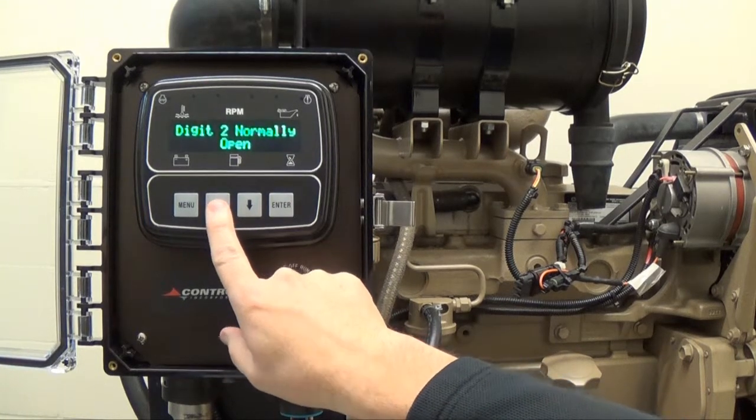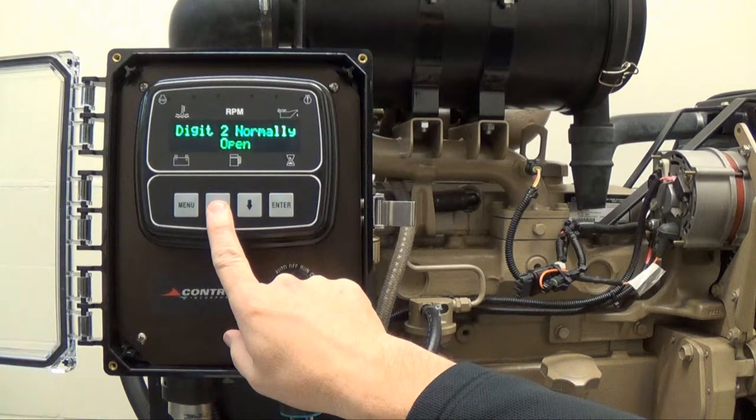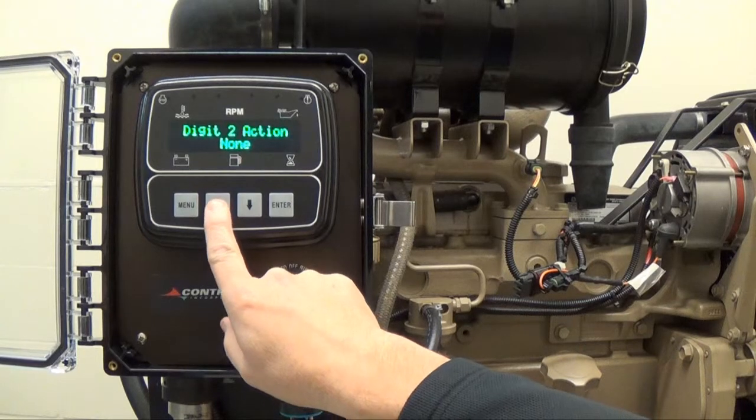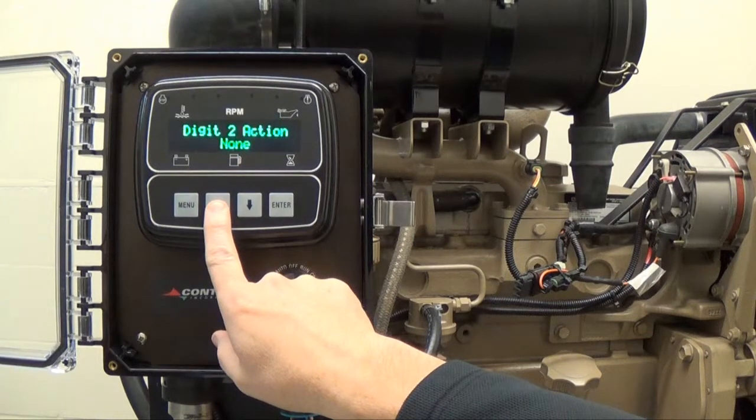The Digital 2 input will be programmed for the low float function in a dual float system, which is normally open. Therefore, since the Digital 2 input is already set to be normally open, the operator does not need to configure this setting. Next, press the up arrow button to view the Digital 2 input action, which is currently set to none. No function is currently assigned to the input.